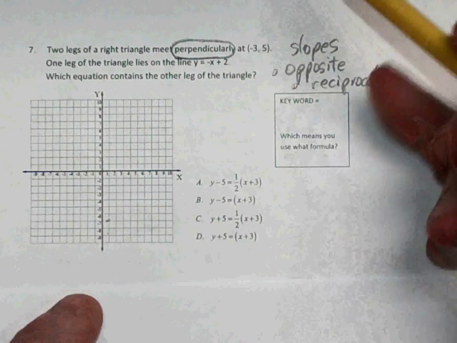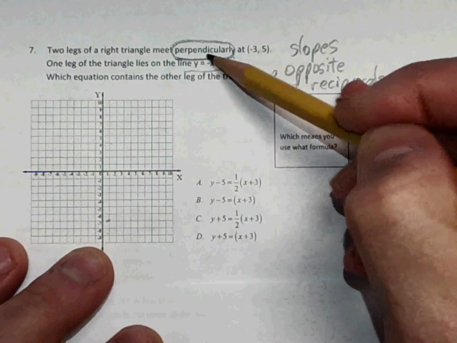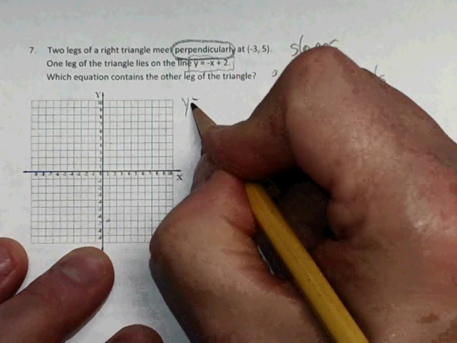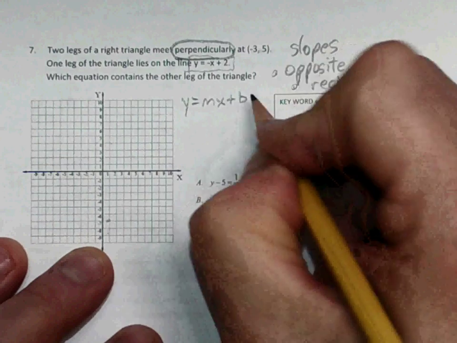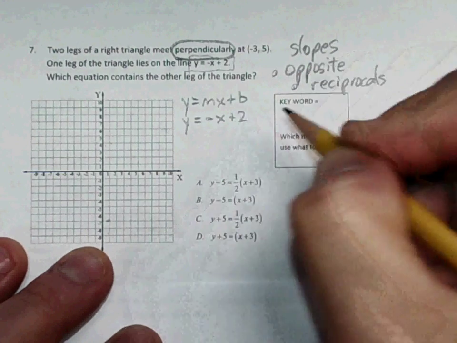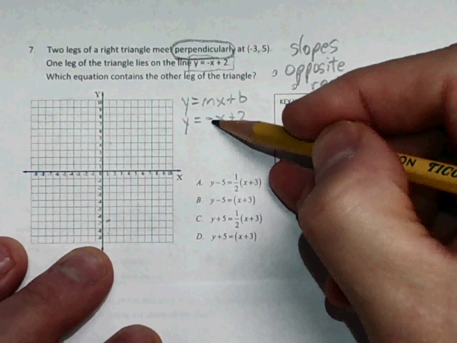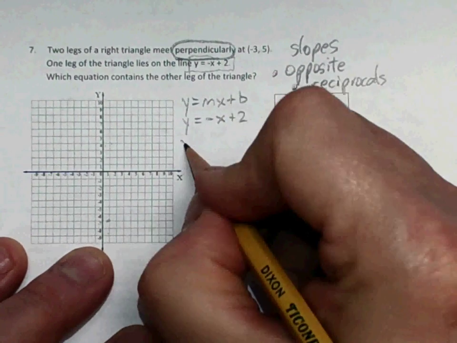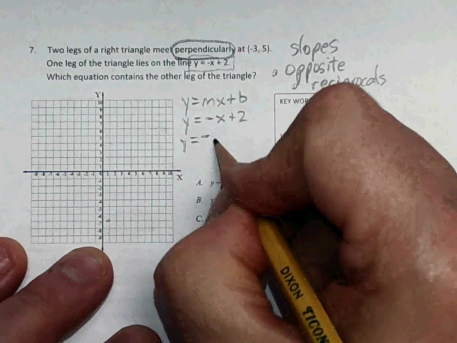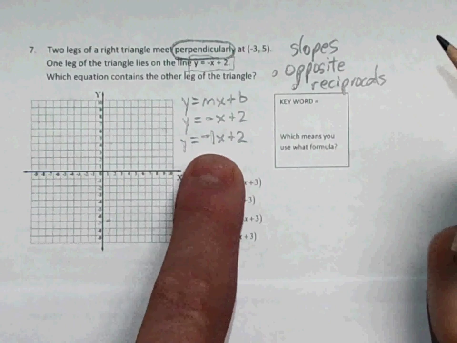Okay? So, if I take my line right here, it's in slope-intercept form, y equals mx plus b. So y equals -x plus 2. What's my m? Well, you got to realize that my m is actually a -1. Okay.